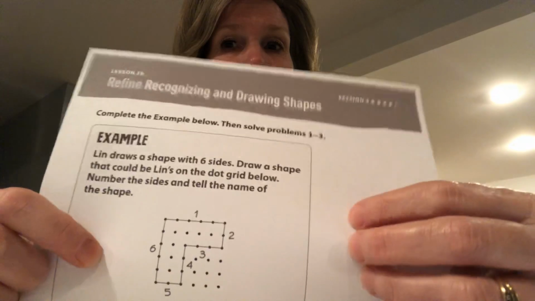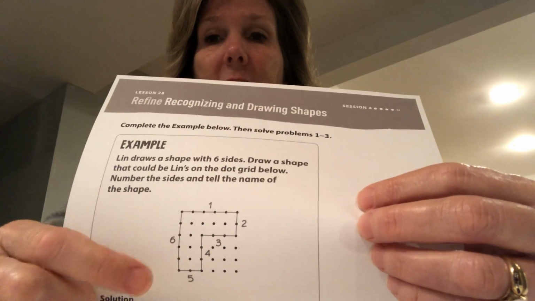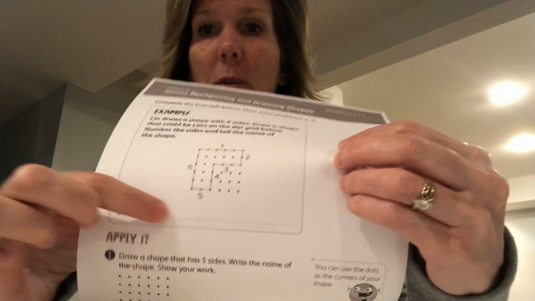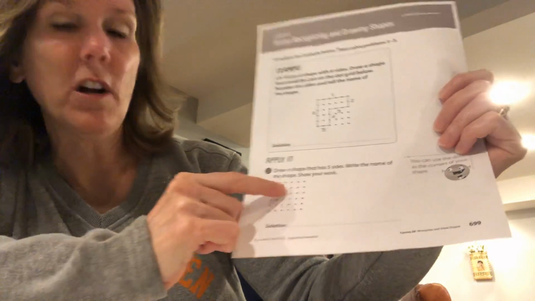What do we think of? What would most of you draw? But any shape that has six sides is going to be called this, and this is where your answer goes. Now you're going to try it. You're going to draw a shape.